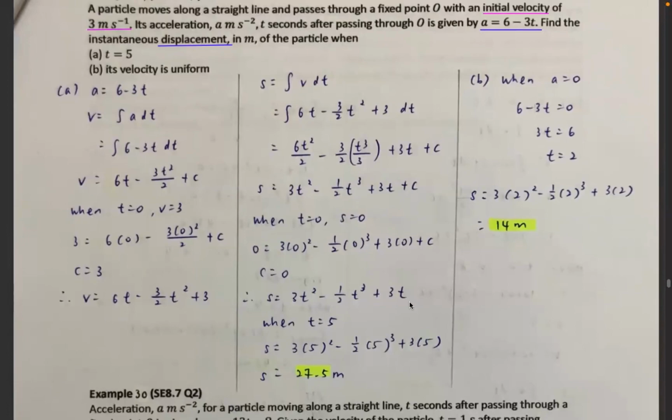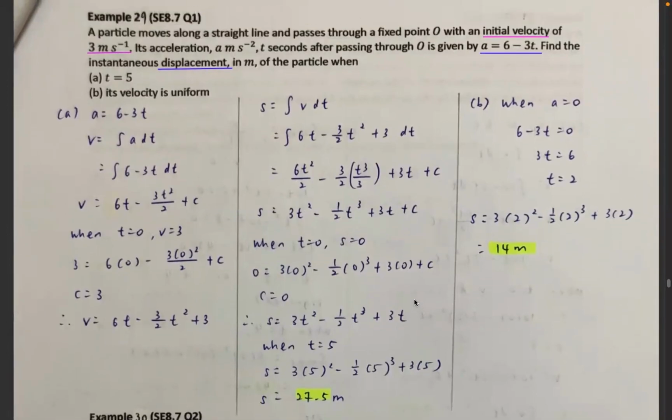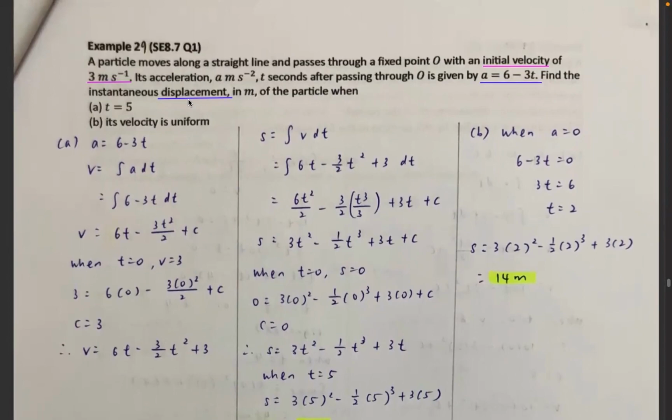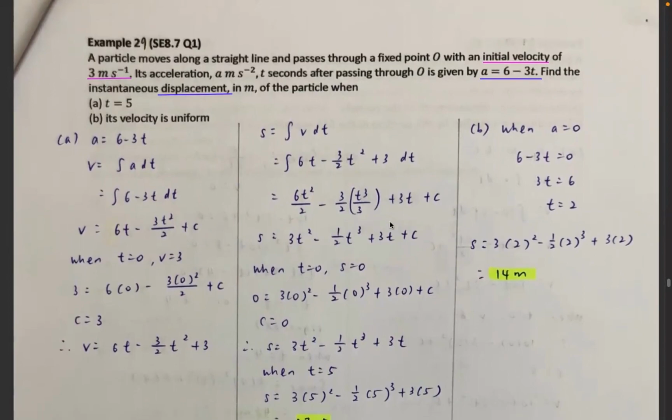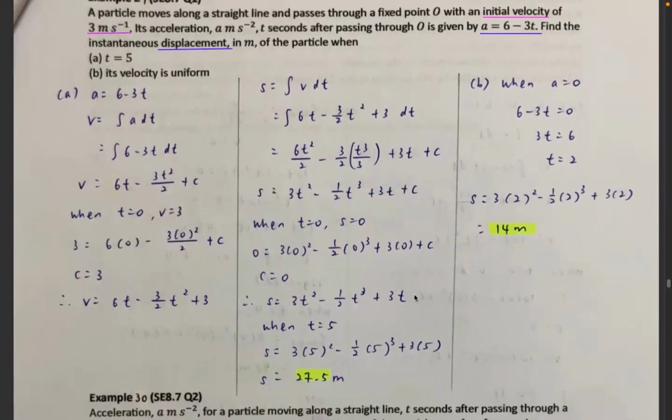Then we read question A again. They ask us to find the instantaneous displacement when t equals to 5. Because you finally got the displacement function, now we can sub t equals to 5 into the displacement function. So we will have answer s equals to 27.5 meter.